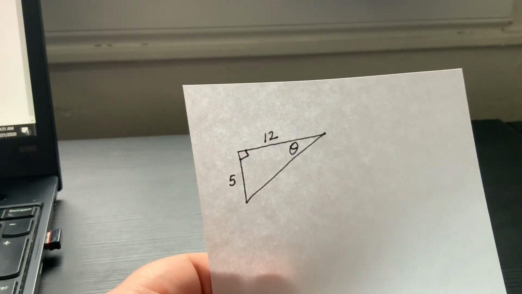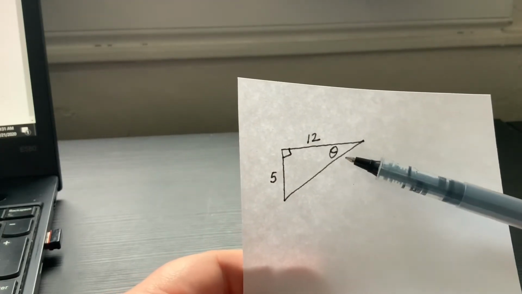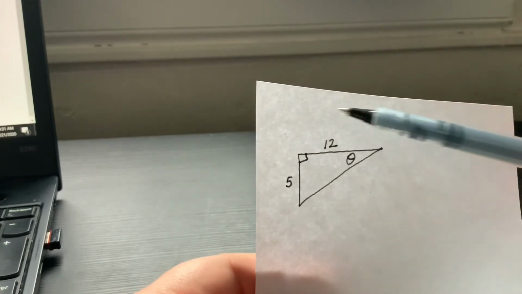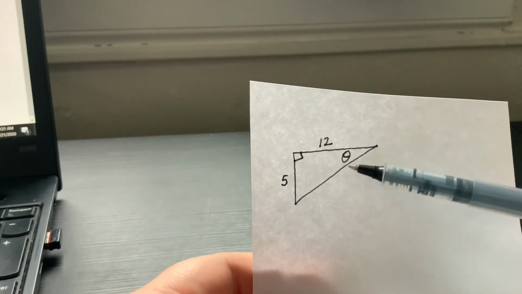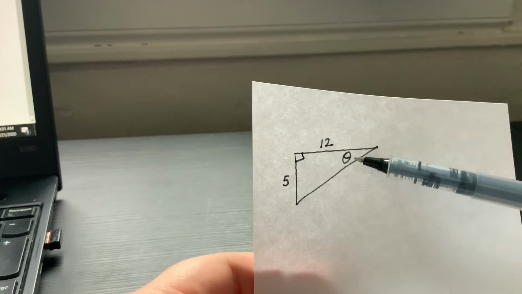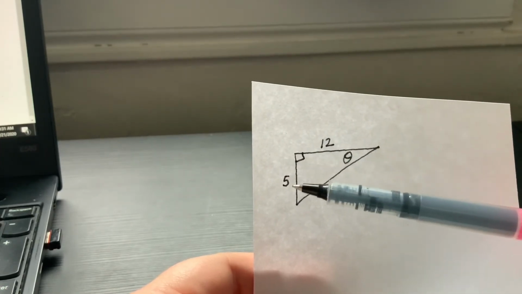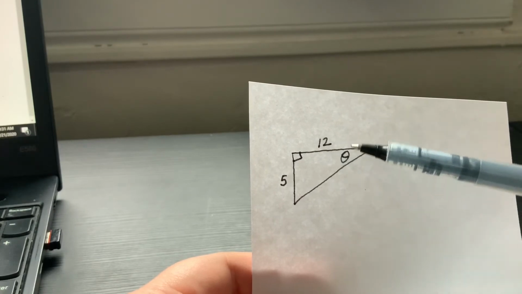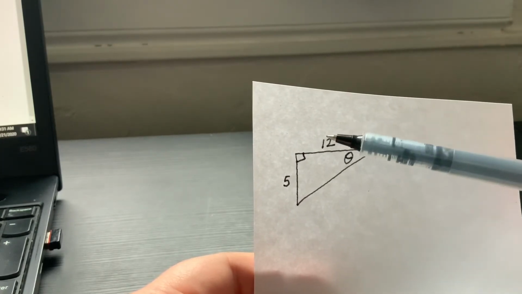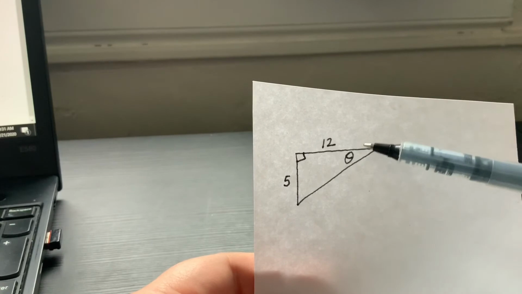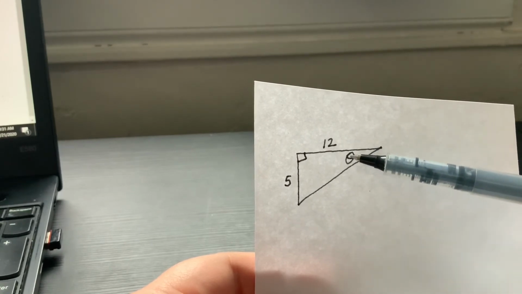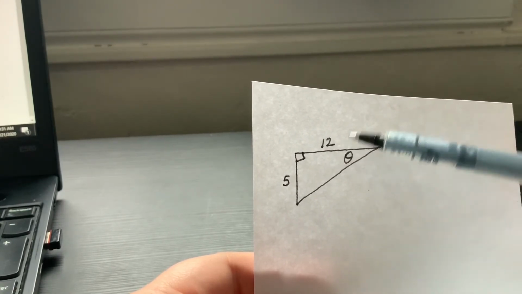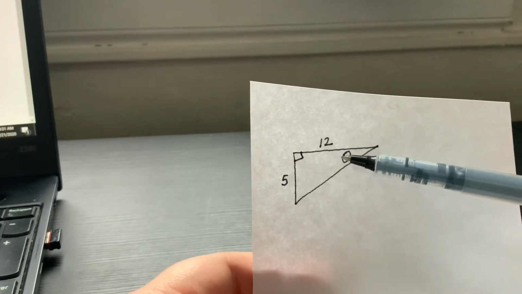So to use our calculator with this, I've got a right triangle, and the question is going to be, find the missing angle. So I want to find this missing reference angle, theta, right? I know that's 90 degrees, but I don't know anything about these two angles in order to solve for the last one here. But I do know some specific information about the side that is opposite of my reference angle and the side that is adjacent to my reference angle.